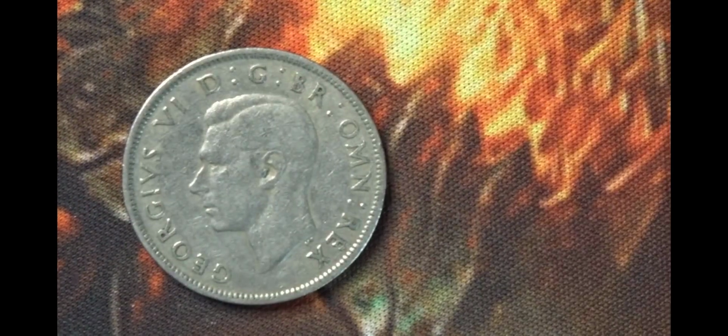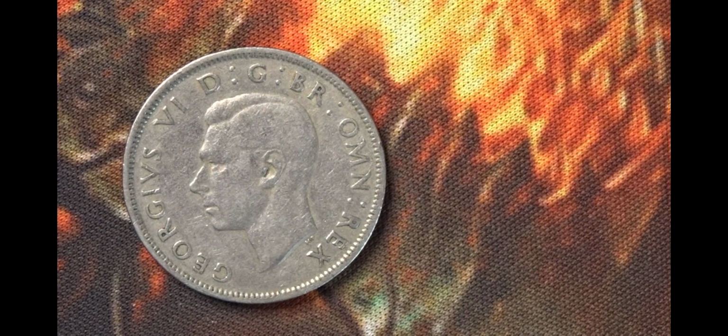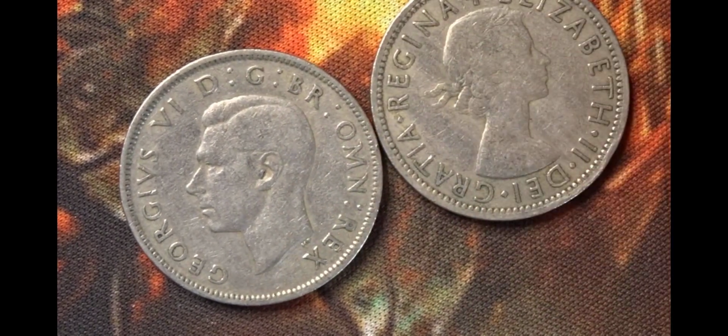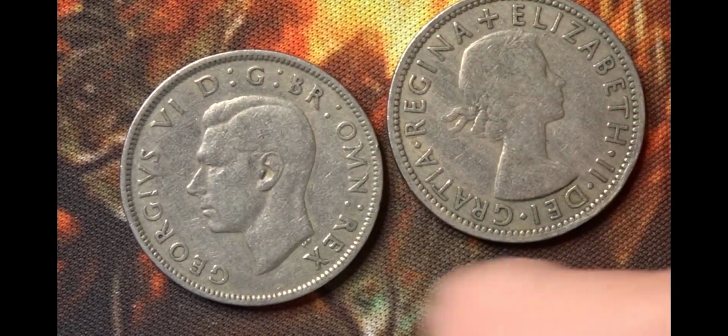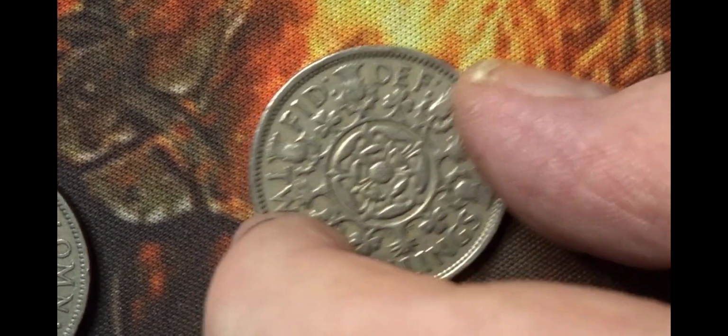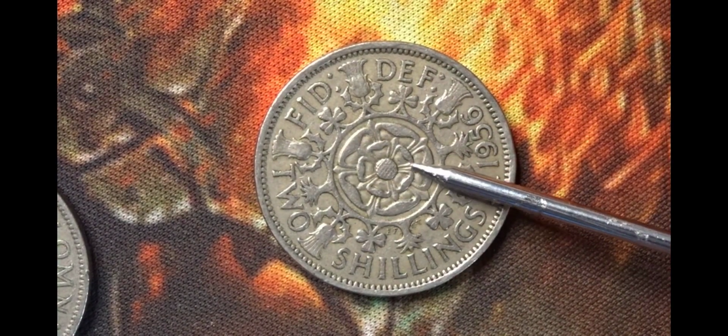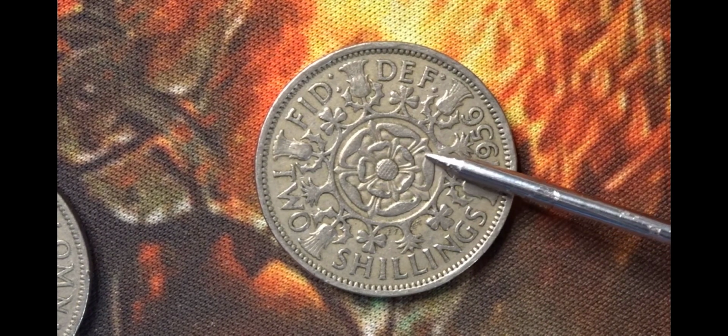We have next 2 shilling coins. We have one from 1948, which is George VI, and one from his daughter Queen Elizabeth II's reign, which is dated 1956. These 2 coins do have different backgrounds, so if I just put the George VI one out of the way for a second. This one shows the centre has a Tudor rose for England.